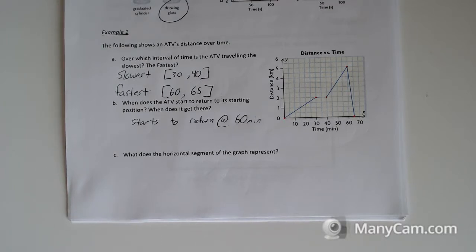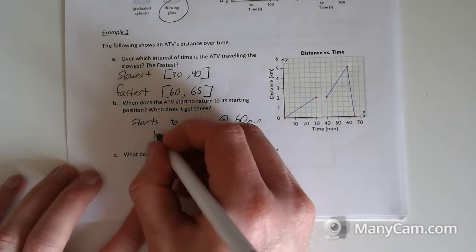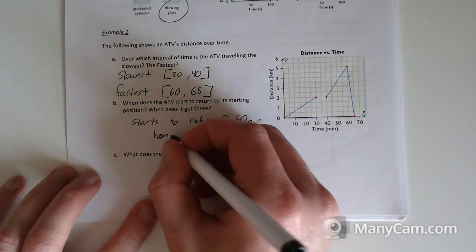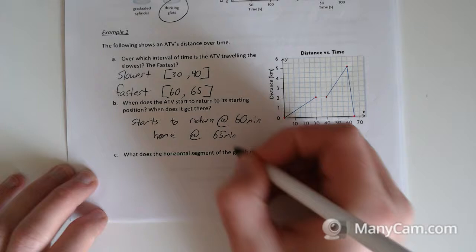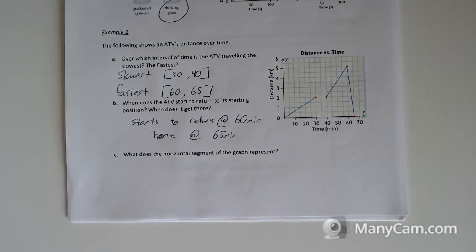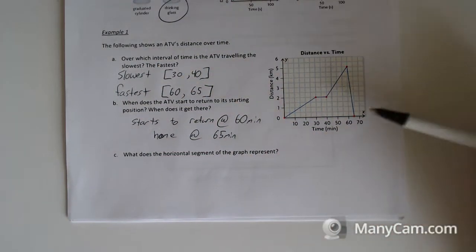And when does he get home? Home at 65 minutes. He travels 5 kilometers in 5 minutes. I guess that's 1 kilometer a minute. So that's 60 kilometers an hour. That's pretty good. That's a fast speed for an ATV. Very, very fast, but doable, I think.